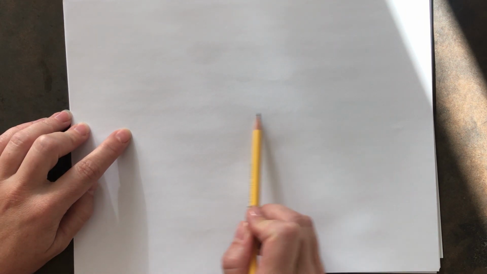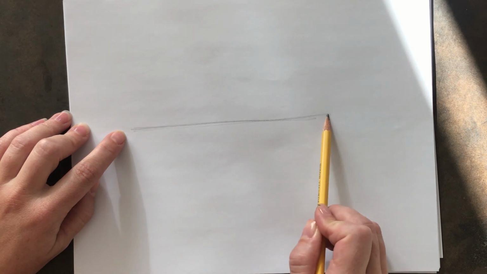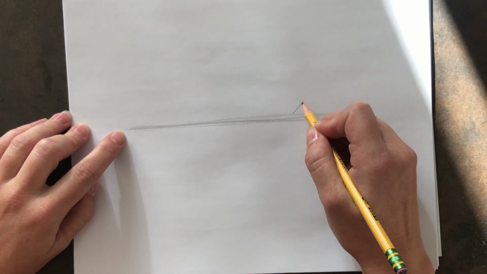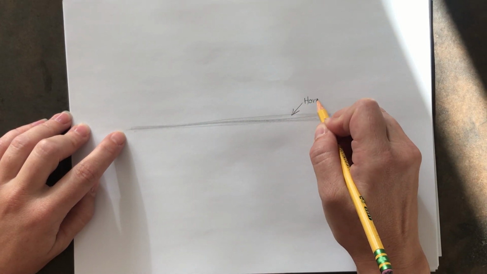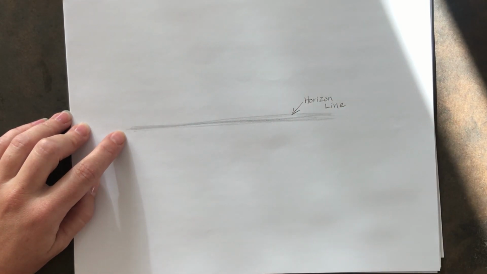All right. So the first thing when you're doing a perspective landscape is you want to create the horizon line. The horizon line is usually in the middle of your artwork, but it can be a little higher or a little lower. I'm going to put mine in the middle. So this is our horizon line. We're going to label it. This is where all objects that you could see disappear from view.